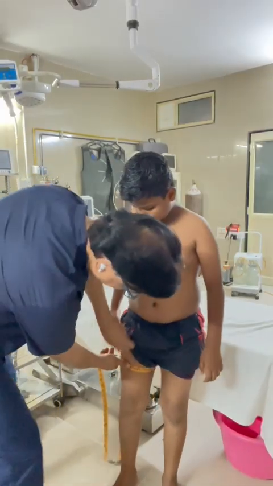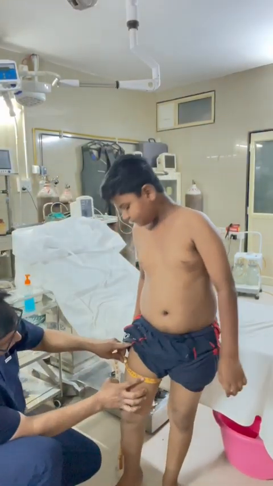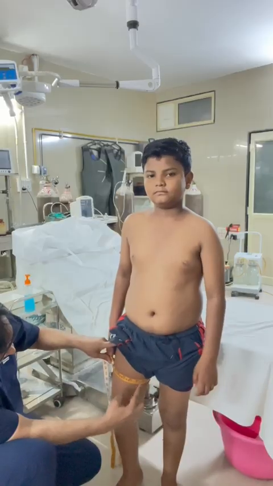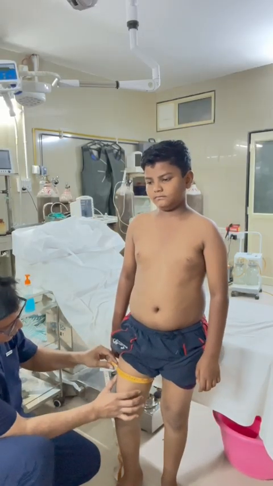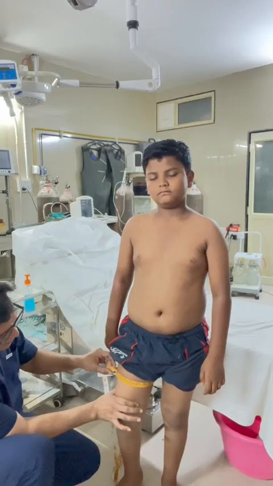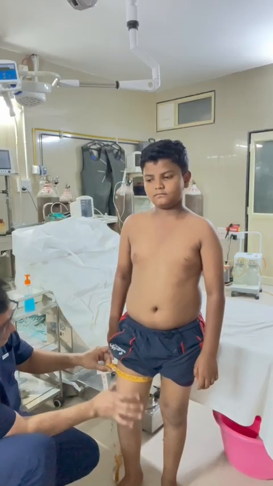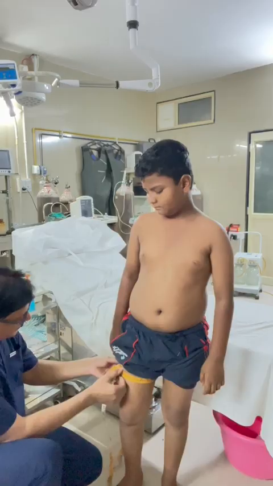So when the patient is standing, the tourniquet is tied, and if the veins are dilated below this, I have to go on repeating this by moving it down 10 cm. So this is the tourniquet test.